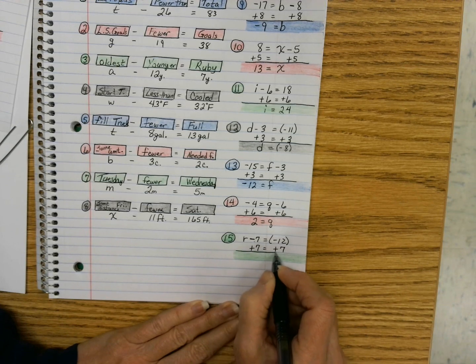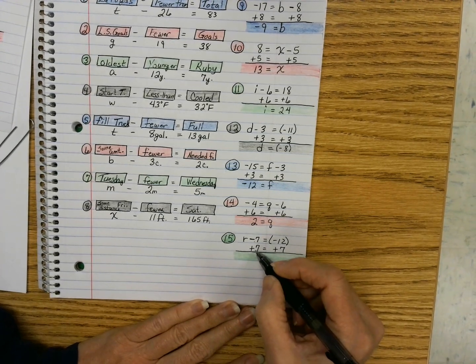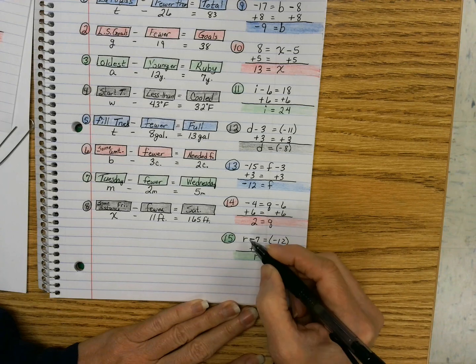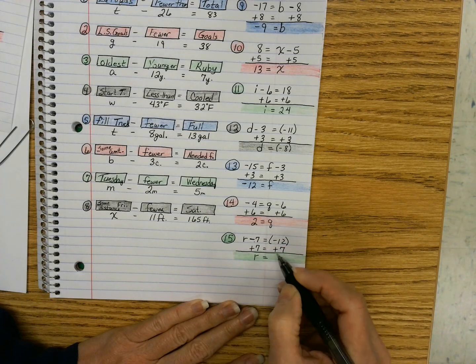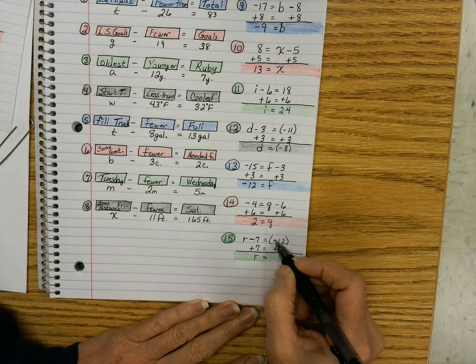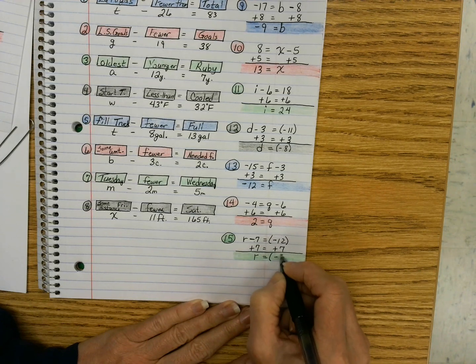Keep it balanced. -7, +7 are zeroed pairs, disappear, leaving r by itself on the left. If it starts on the left, it stays on the left. In your calculator, do a 12 plus minus to give it the negative. Hit your addition key, plus 7, and you will find your answer is a -5.